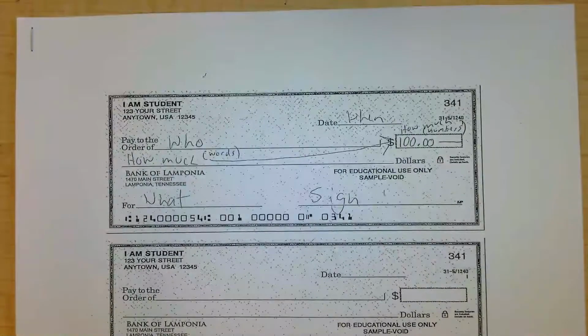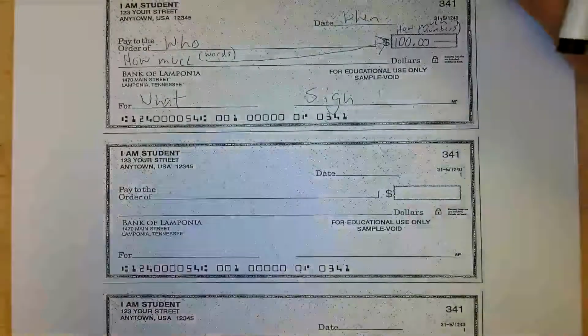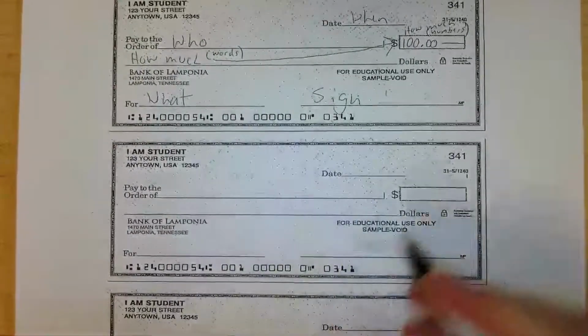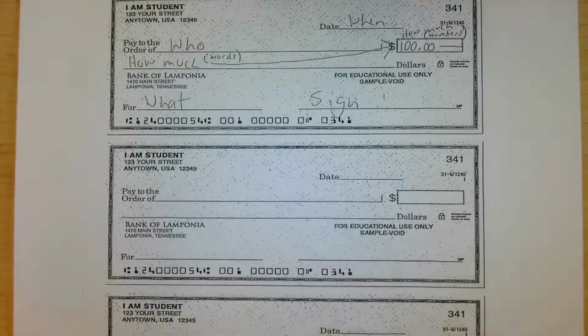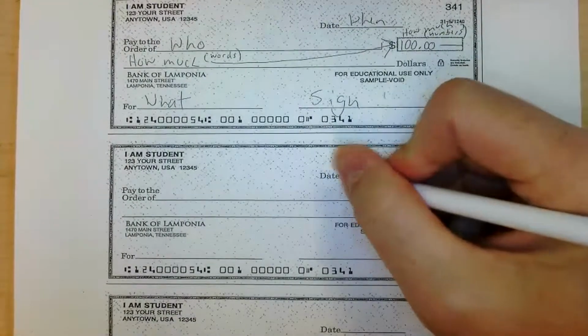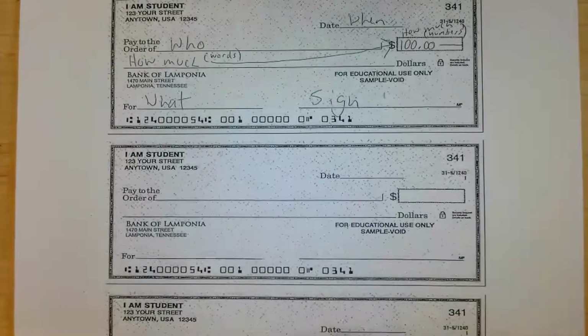We are now going to write a check together. I'm going to write a check on June 3rd, 2019. You can write this in any acceptable date format. If you want to write out June, fine. If you want to do 6, fine. If you want to use dashes, fine. If you want to use slashes, fine. It does not matter.